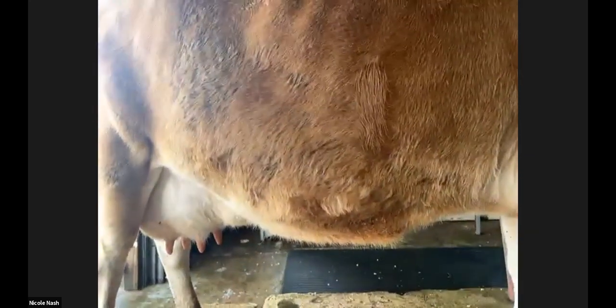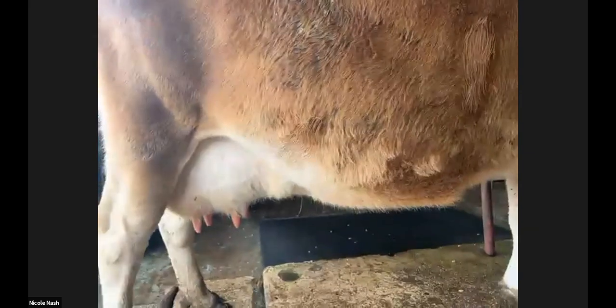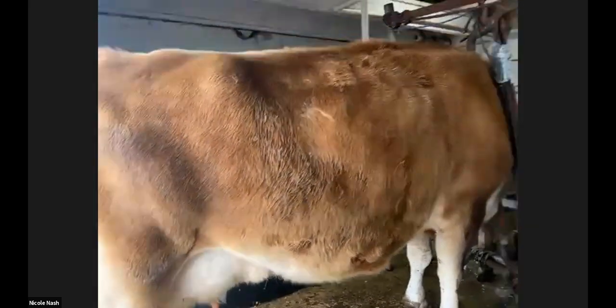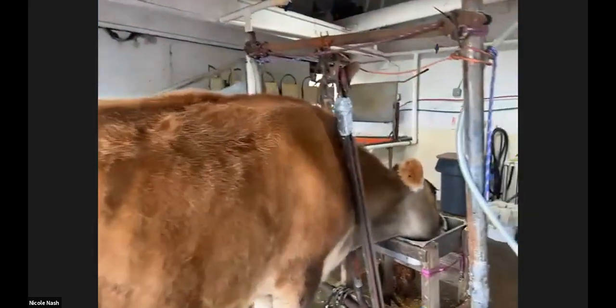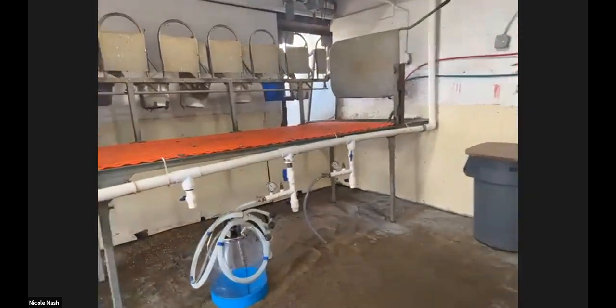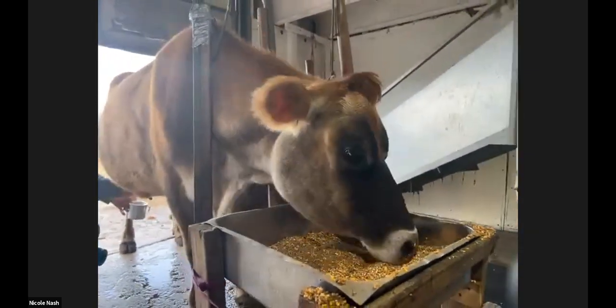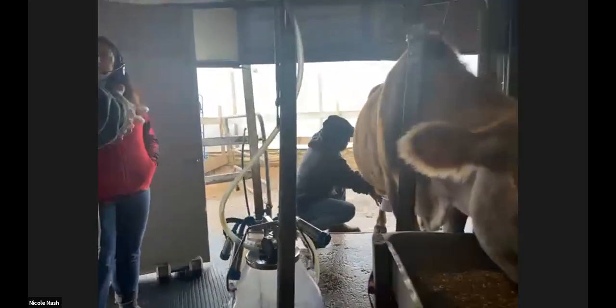So we clean everything real good and strip a little milk out before we hook it up to the automatic milker. And then how long does the entire process take? Depending on the cow, this cow, probably 5 to 7 minutes. Some of the Holsteins that give a little bit more milk can be more on the 10 to 15 minute.